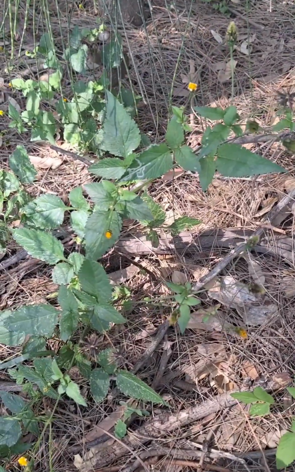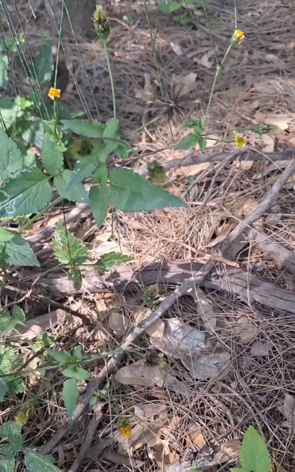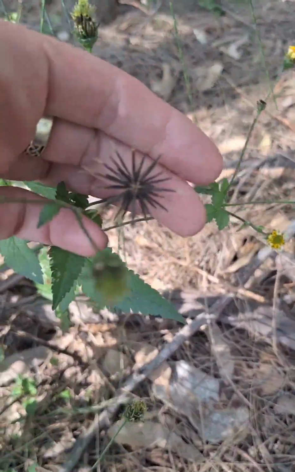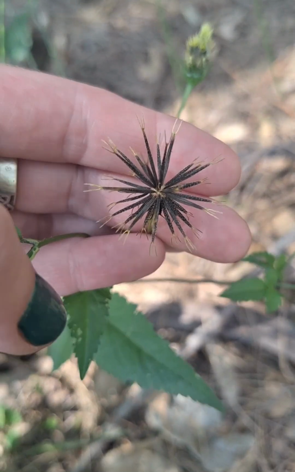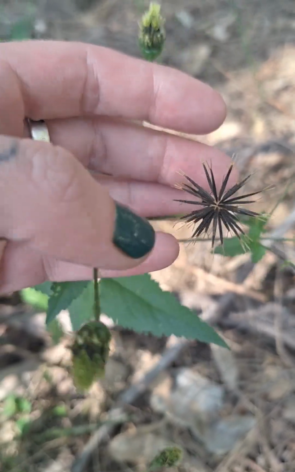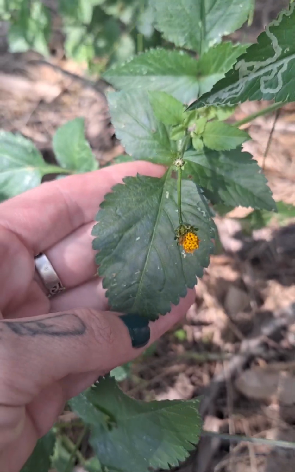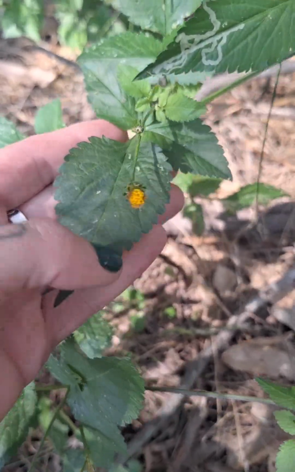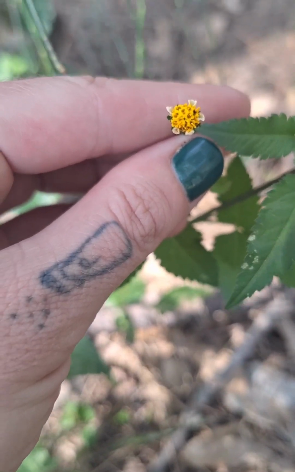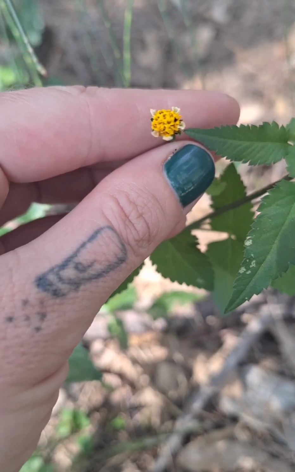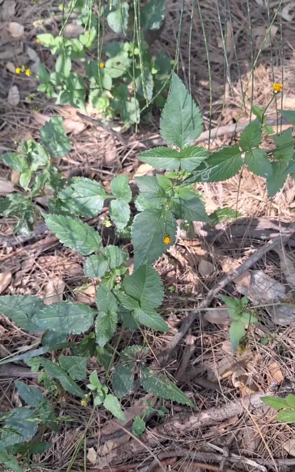This is another common weed in Sydney called Bidens pilosa, or farmer's friend. It has these spiky barbed seeds that stick in your clothes or in your dog's fur, and that's how the weed is spread. The leaves have serrate margins, and you can see their little yellow florets. And they can grow up to about a metre tall.